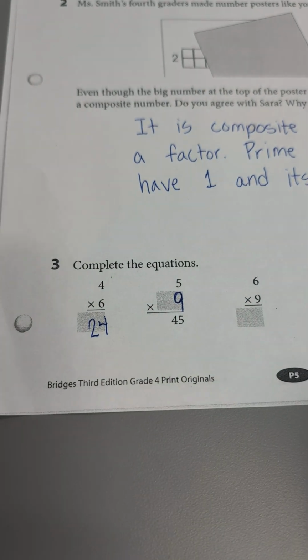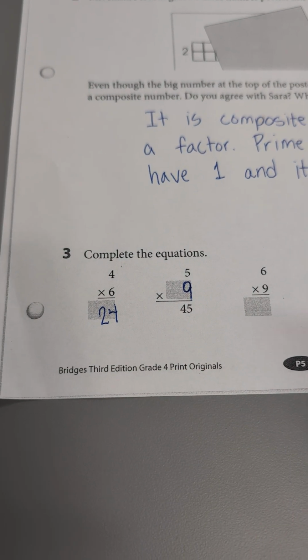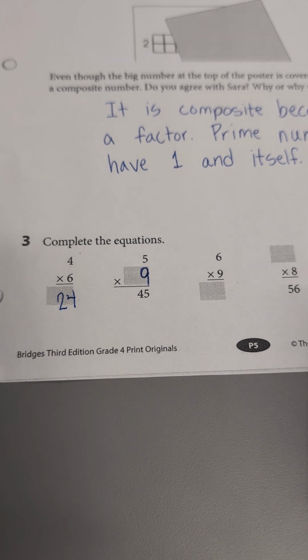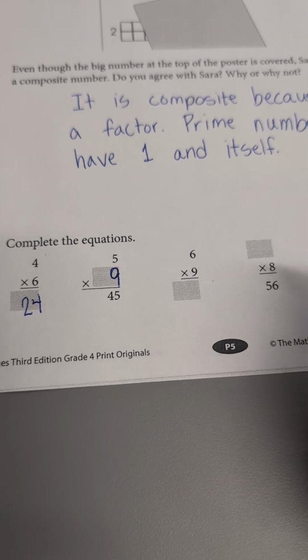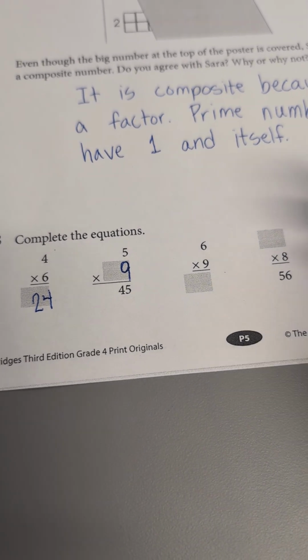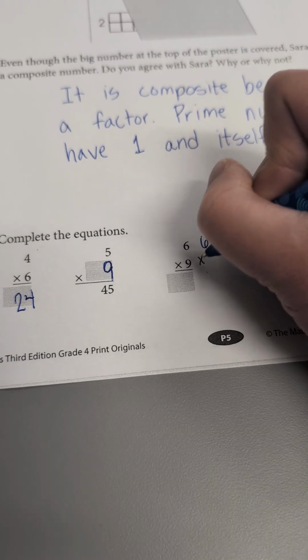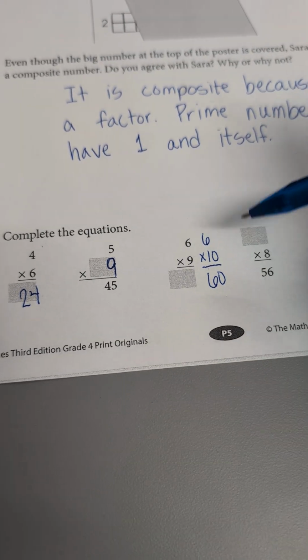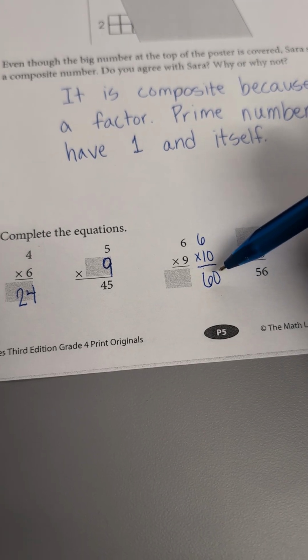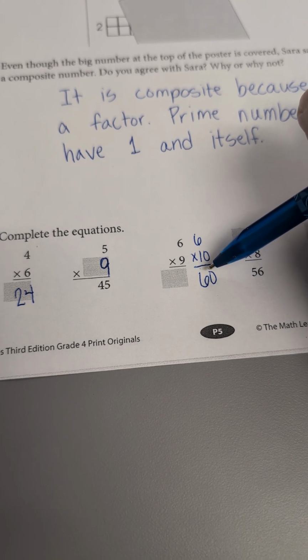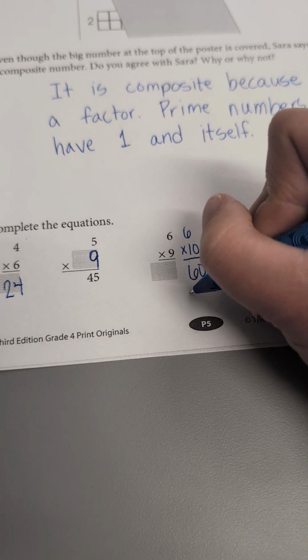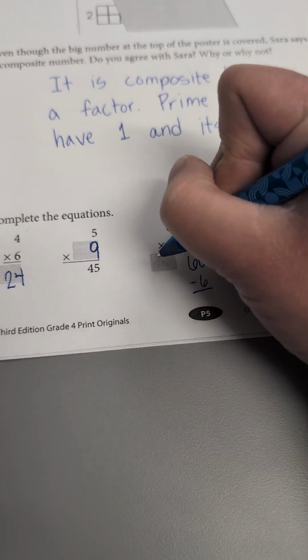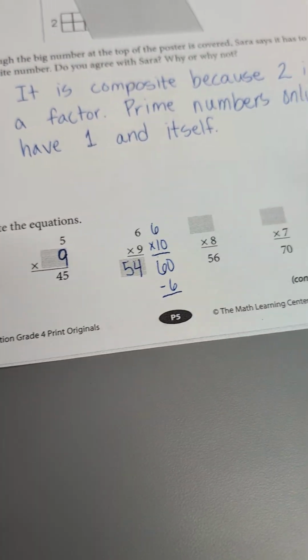So we talked about creating an easier problem and then taking one group away. If you were to do 6 times 10, you would get 60. And then if you were to take one group of 6 away, you would get 9 of them. So 54 would be the answer for that one.